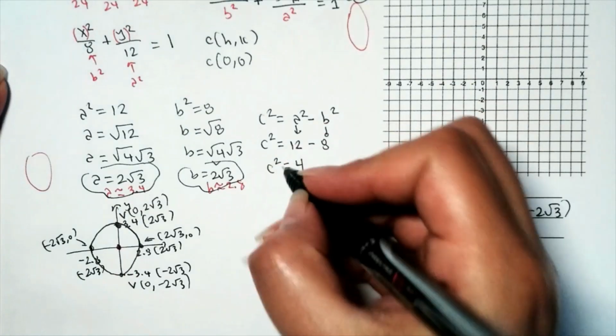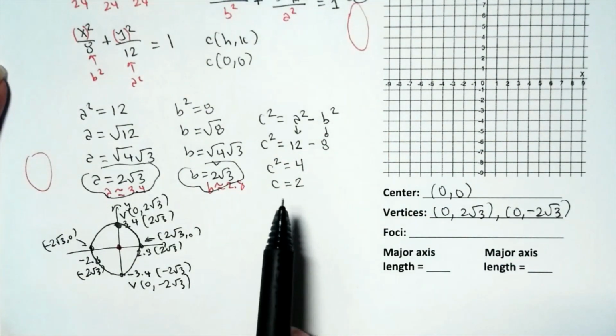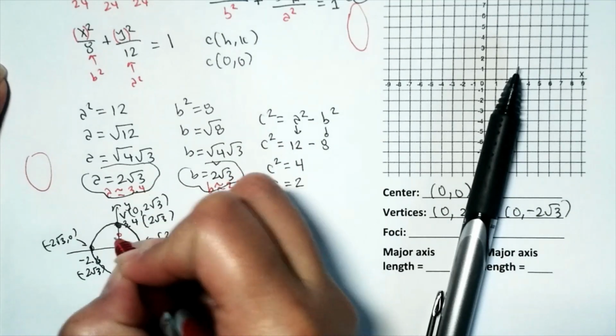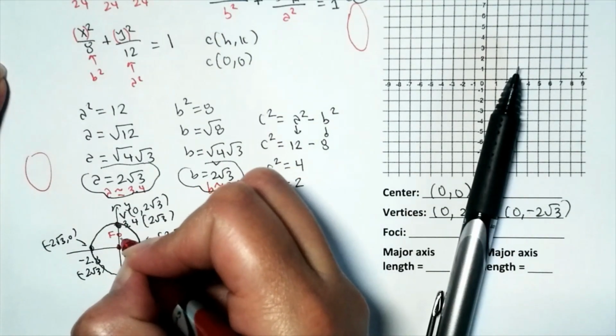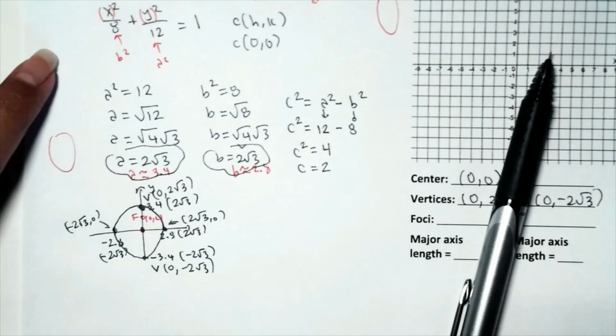Okay, so when we square root both sides, that will give us that c equals 2. What's so special about c? C represents the distance from the center to the focus, to one of them. So in this case, we're going to go 2 units up, so that will give us 0, 2. Yeah, you cannot see that.